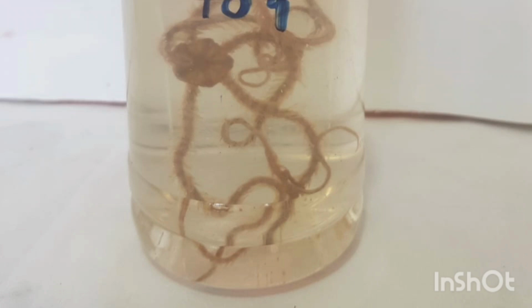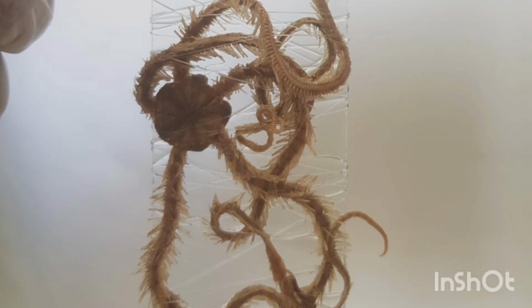Brittle stars can be identified by several distinguishing features, including: 1. Long, slender arms. Brittle stars have long, thin arms that are distinct from their central disk. These arms are usually highly flexible and can be used for locomotion, feeding, and defense.